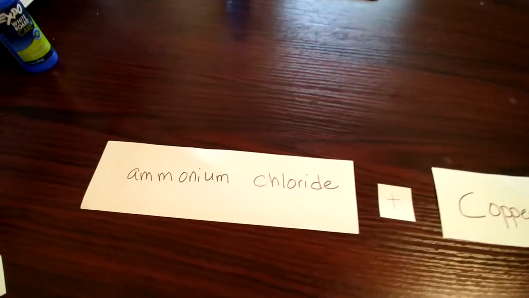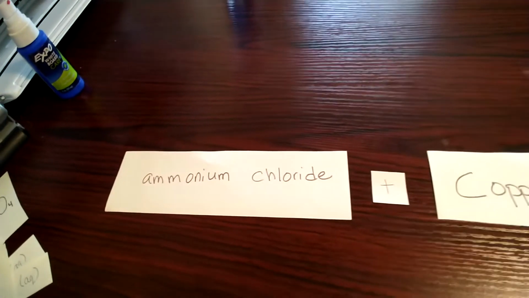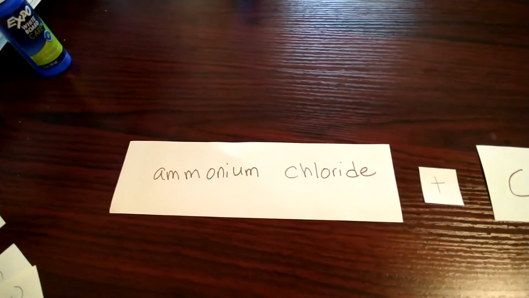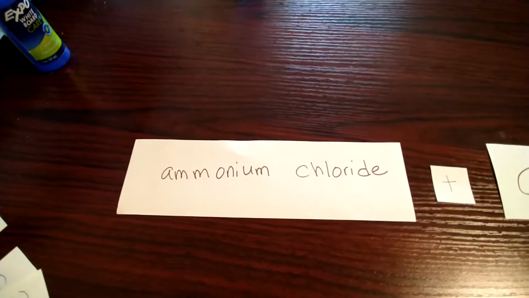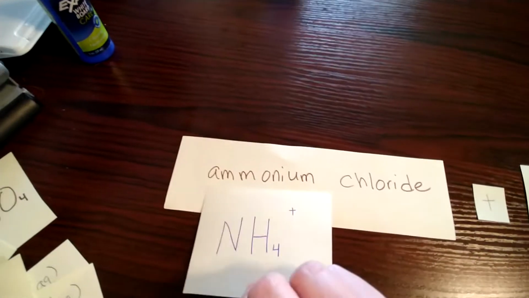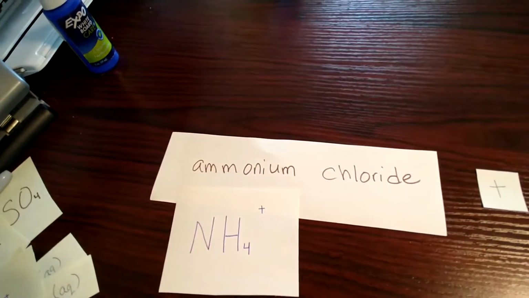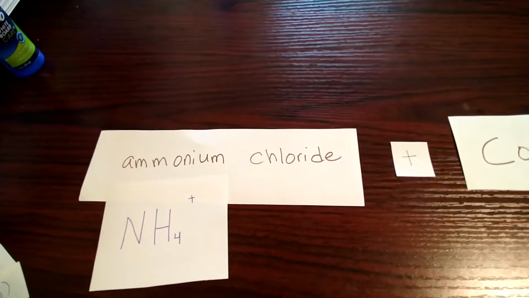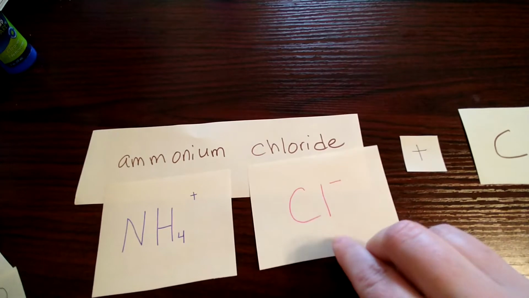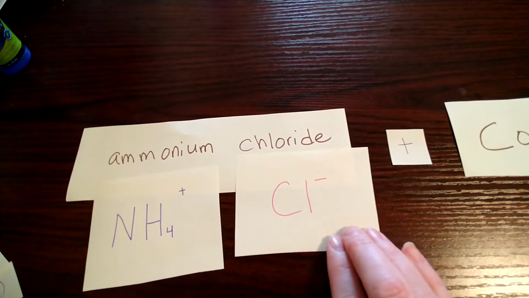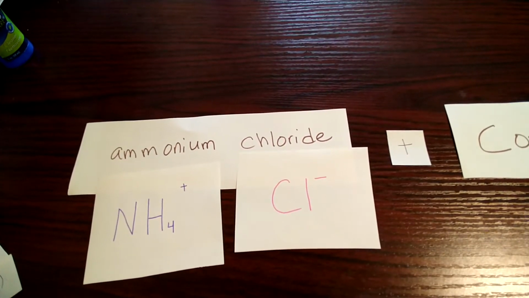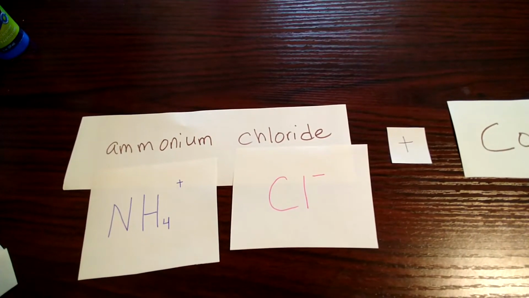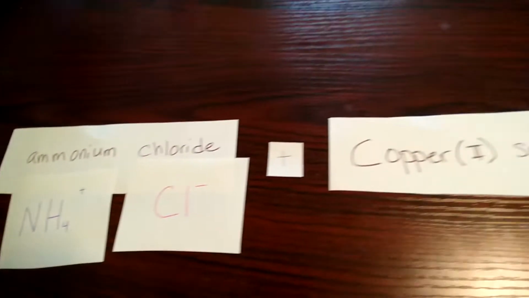All right, so naming first. The procedure gives us ammonium chloride and copper 2 sulfate. So I just copied that right from the procedure. And we break this down a piece at a time. The word ammonium comes from the back of our periodic table. It's a polyatomic ion. Chloride, IDE, typically means that it's just an element with a negative charge. So chlor comes from chlorine. And it will have a -1 because that's what the periodic table tells us.